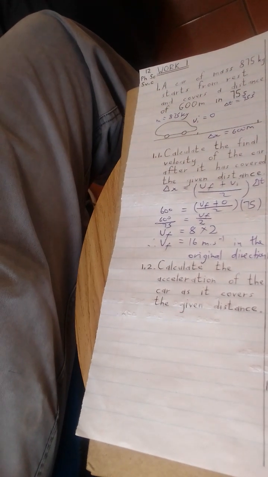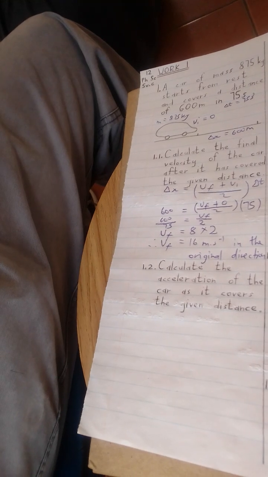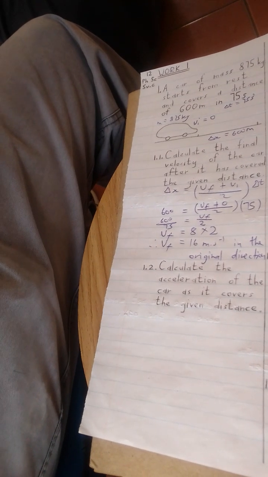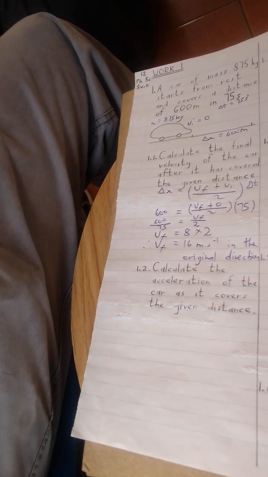That's correct. 1.2 states, calculate the acceleration of the car as it covers the given distance.